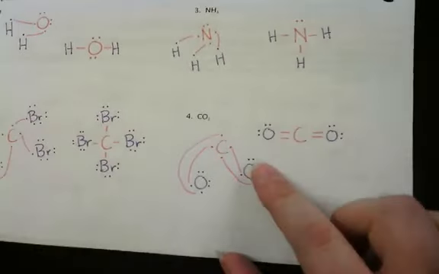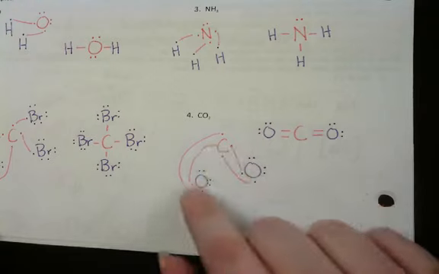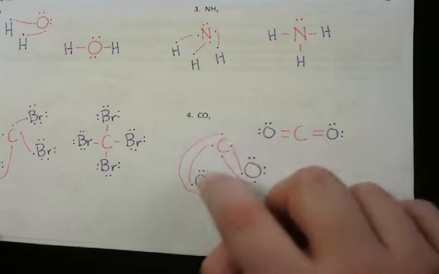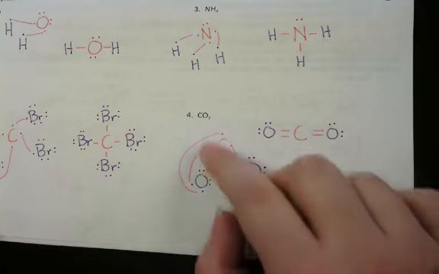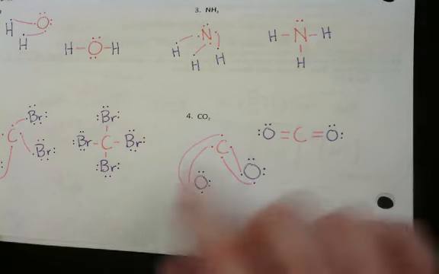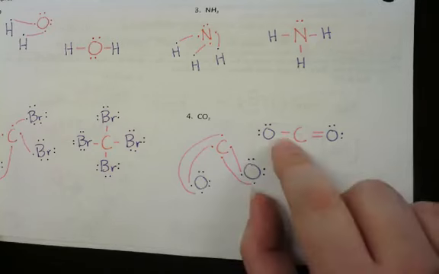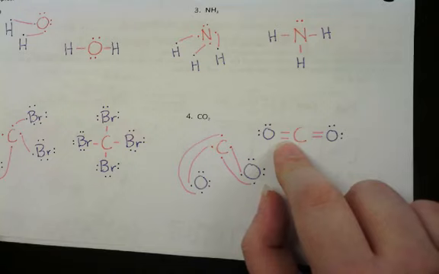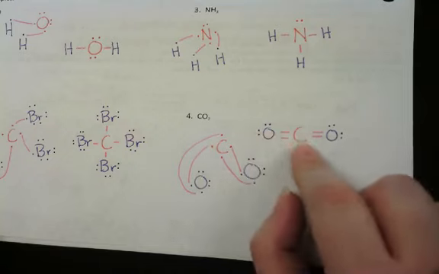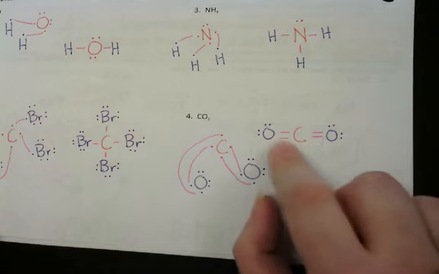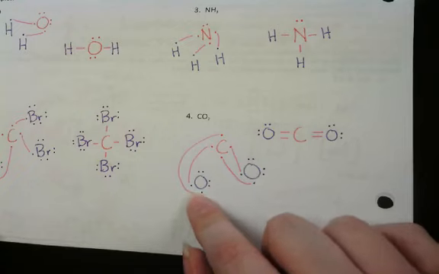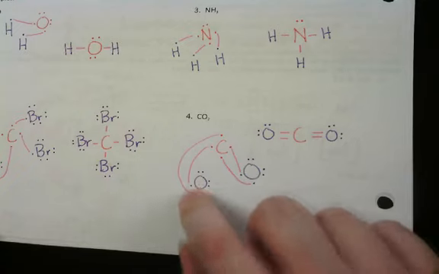And then CO2, we should have drawn 1 carbon and 2 oxygens. The carbon has 4 dots, each oxygen has 6. And whenever we connect our lonely dots, we'll see that the oxygen is going to connect to the carbon twice. So this is what we call a double bond. This is when our atom is going to be bonded to the central one twice. So we'll draw 2 lines because we connected 2 lonely dots between the oxygen and the carbon.